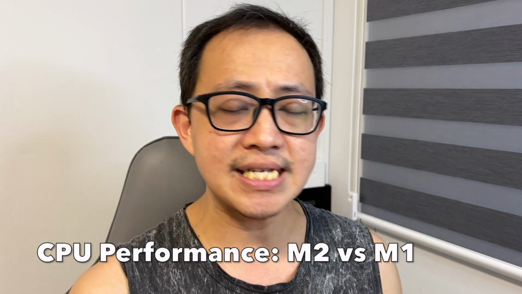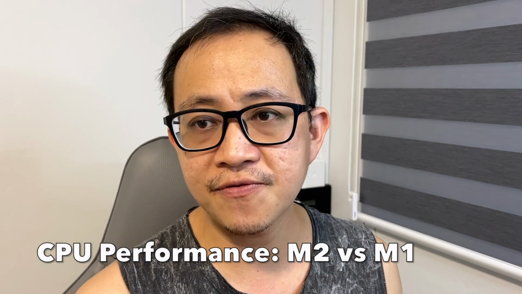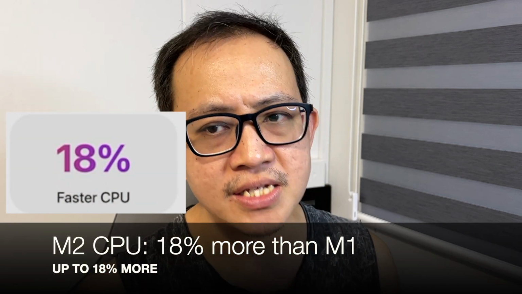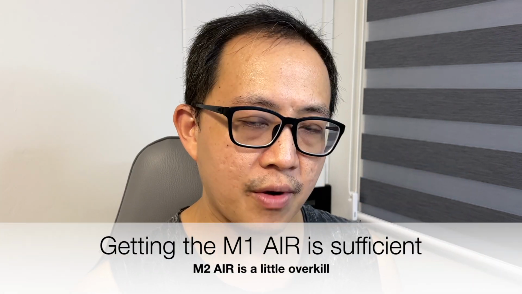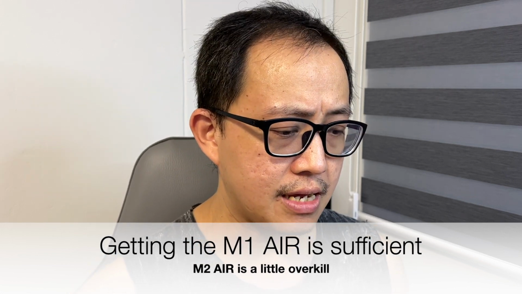If we look at CPU performance-wise, as far as I know, the increment of M2 over M1, from what I see so far, is not a lot. CPU performance is only about up to 18% faster. So if you're someone who is currently using M1 for general work, Word documents, Excel, PowerPoint, and a little bit of emails and this kind of stuff, I would say that it doesn't make sense to upgrade to the M2 Air.